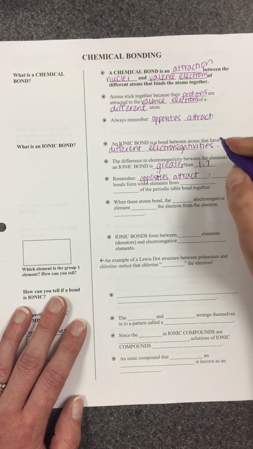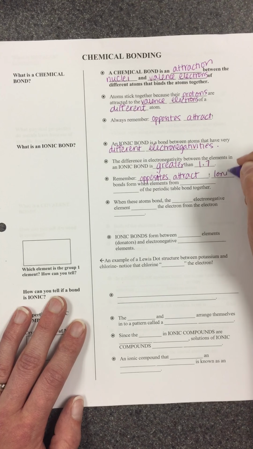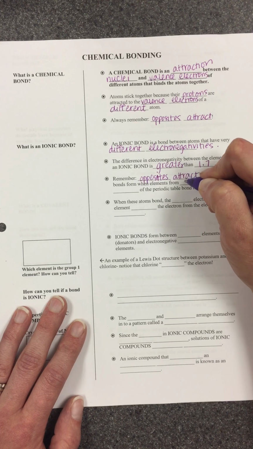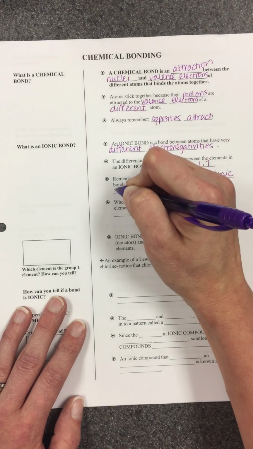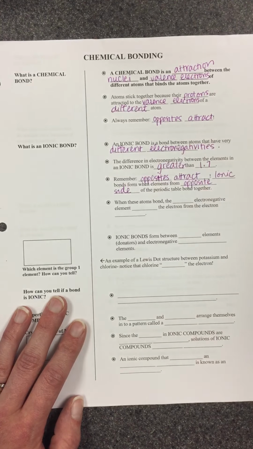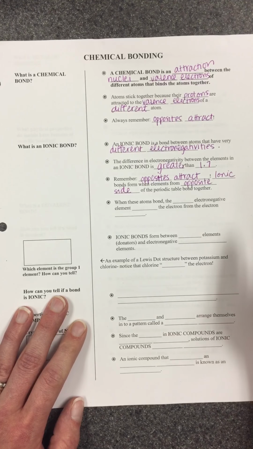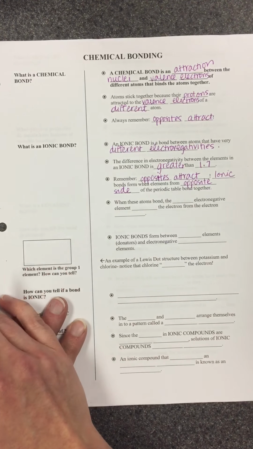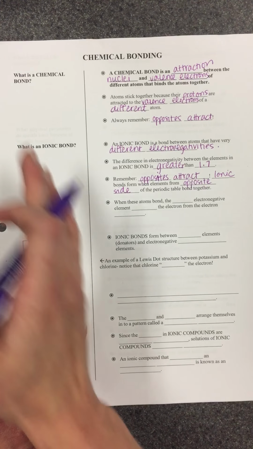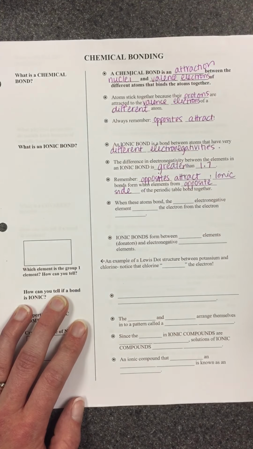Okay, ionic bonds are going to form when elements from opposite sides of the periodic table bond together, okay? If they have low electronegativity on one side and high electronegativity on the other side, then an ionic bond is going to be a bond between elements that come from different sides of the periodic table.